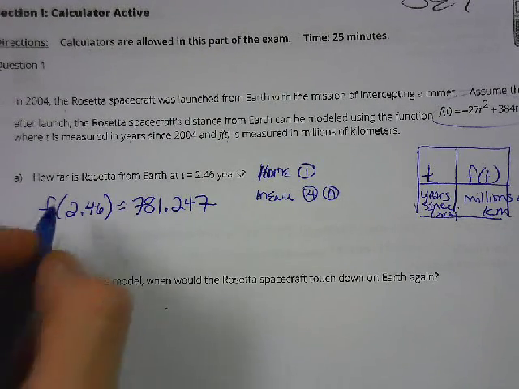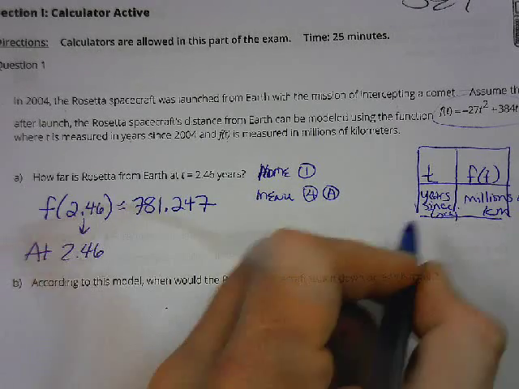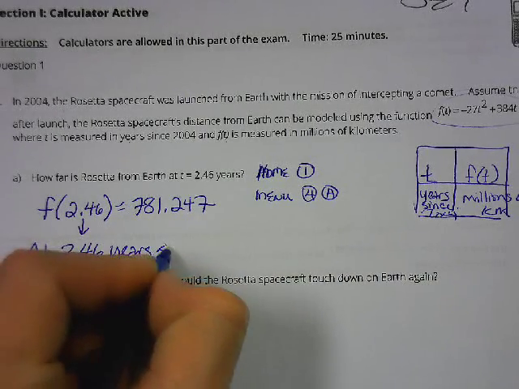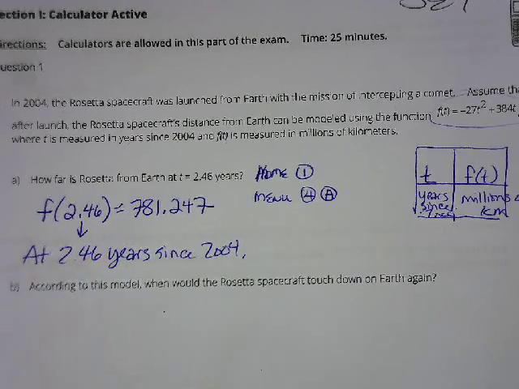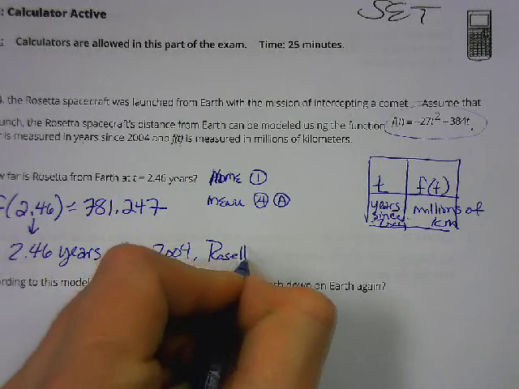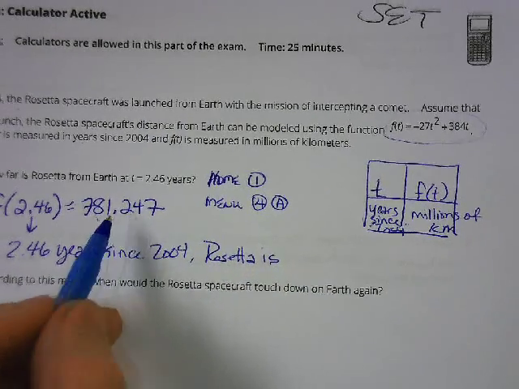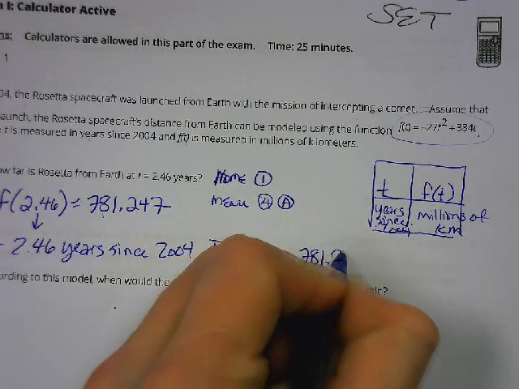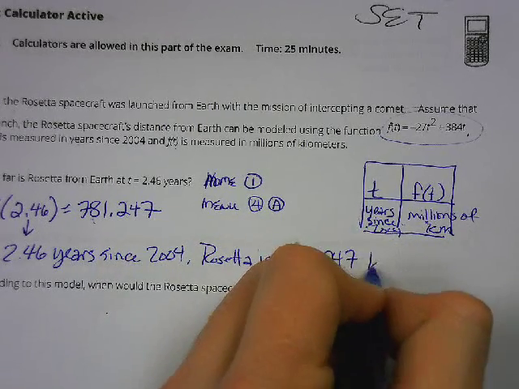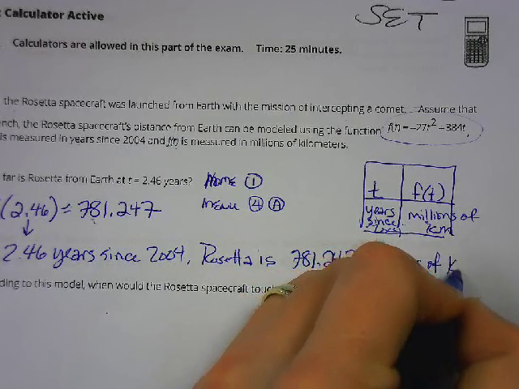So at 2.46, and then write this box right here, years since 2004, the spacecraft is, and then we already know that distance, 781.247, and then this variable right here, millions of kilometers from Earth.